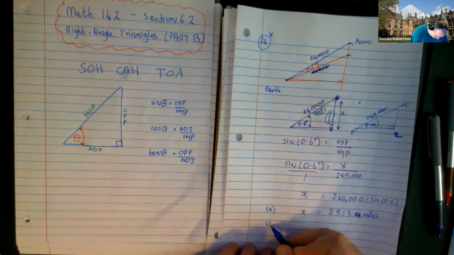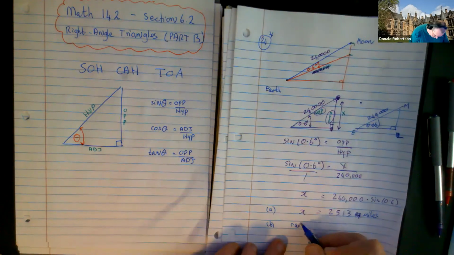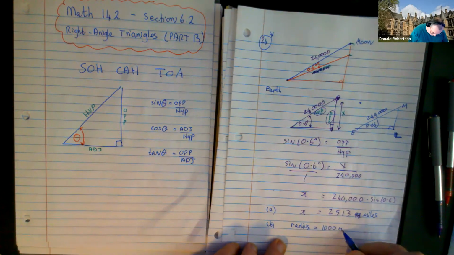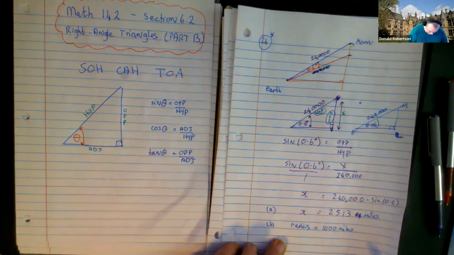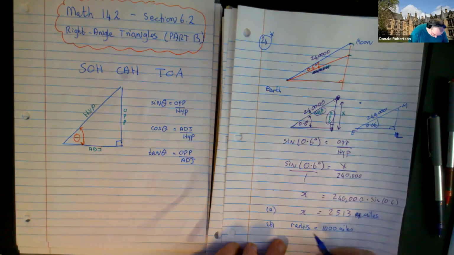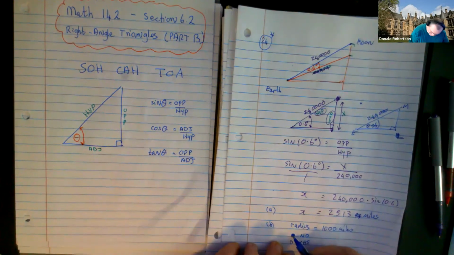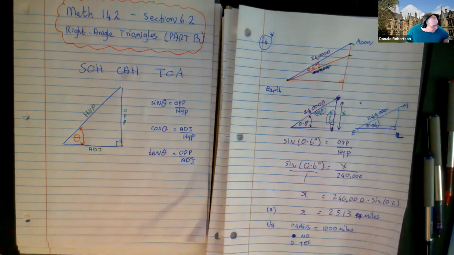And in question B, they tell you that the radius of the moon is only 1,000 miles. If you're 2,500 miles off, would you even hit the moon? And the answer is no, you wouldn't. So do you know those guys who flew to the moon? I think it was in 1969, right? The first time.